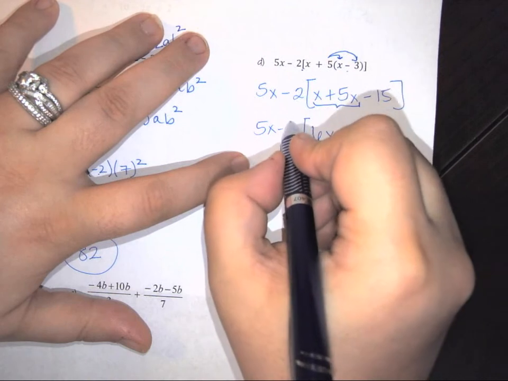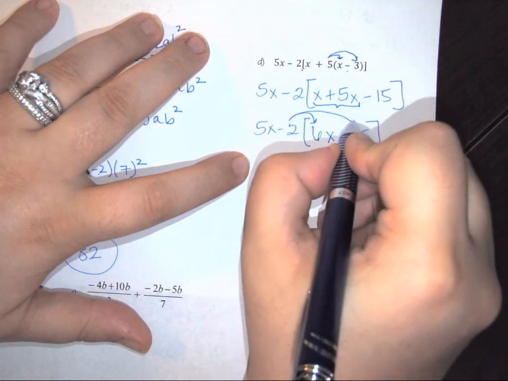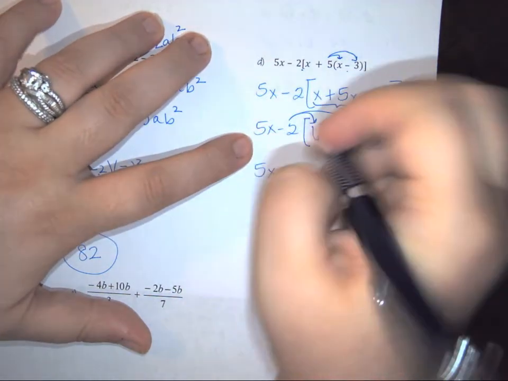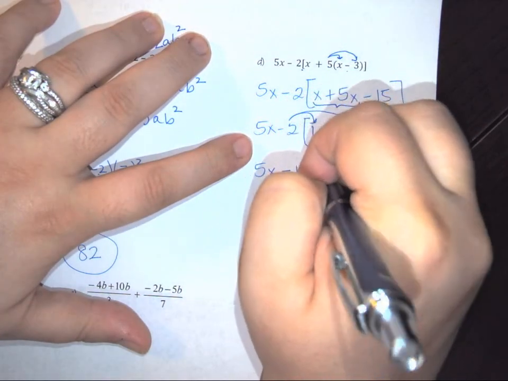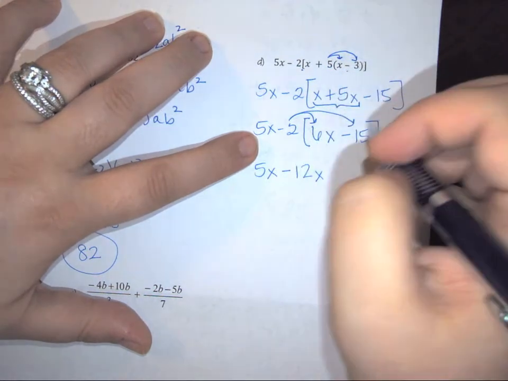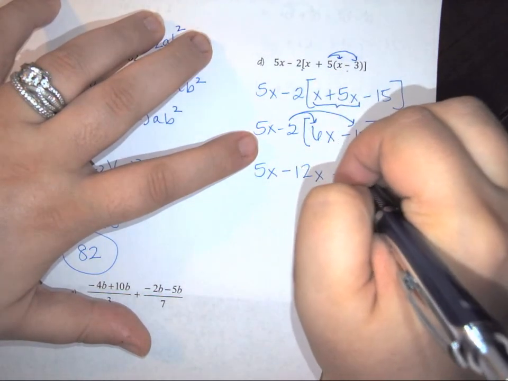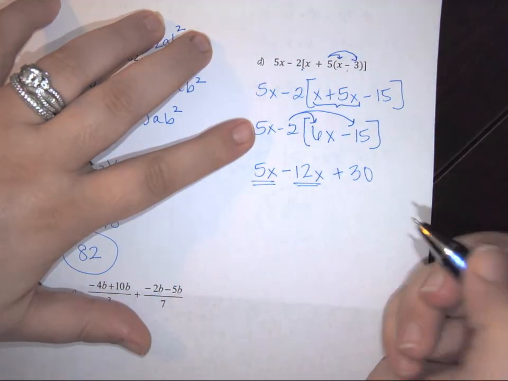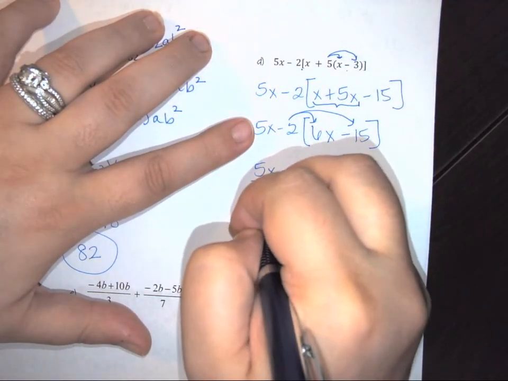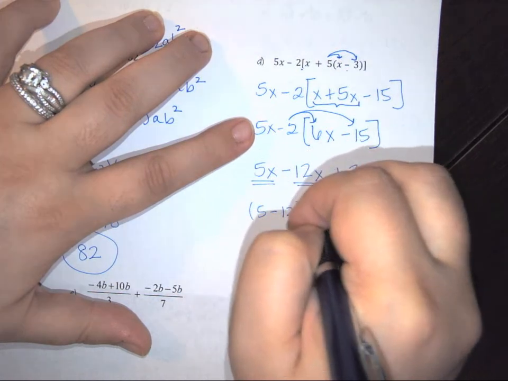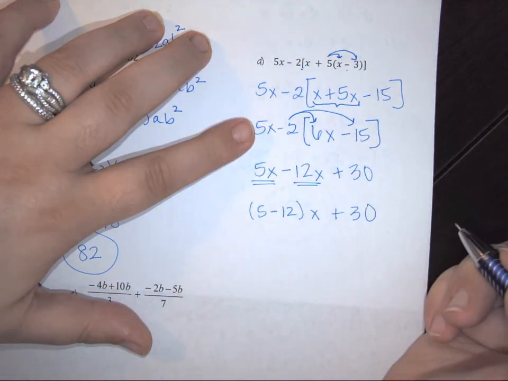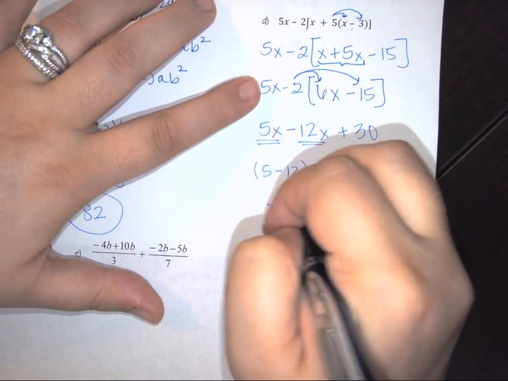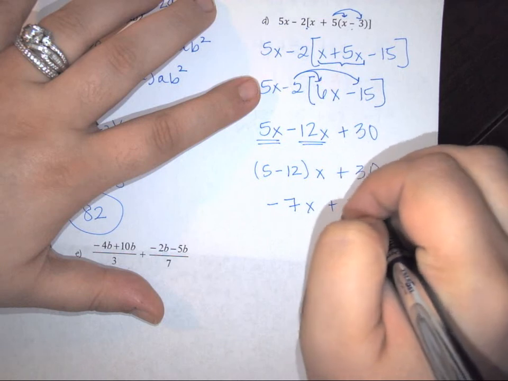I now have to distribute through my parentheses again. So this is a 5x. Negative 2 times a 6x is a negative 12x. Negative 2 times a negative 15 is a positive 30. Now I've got my two like terms out in the front. So again, this is going to be 5 minus 12x plus 30. 5 minus 12 is going to be a negative 7x plus my 30.